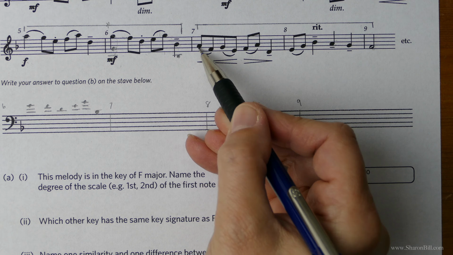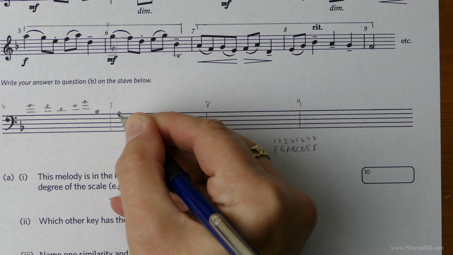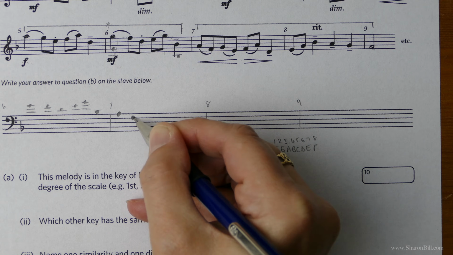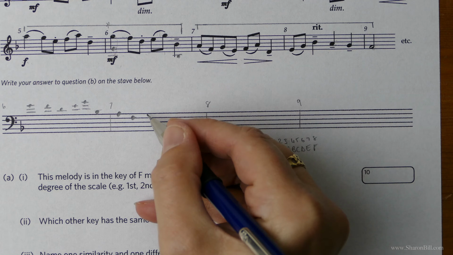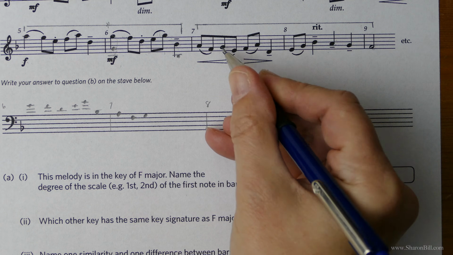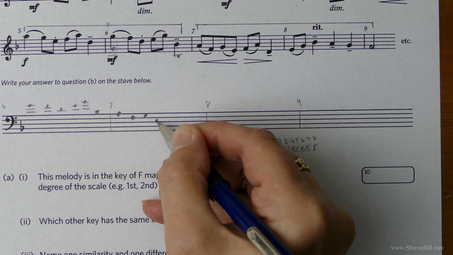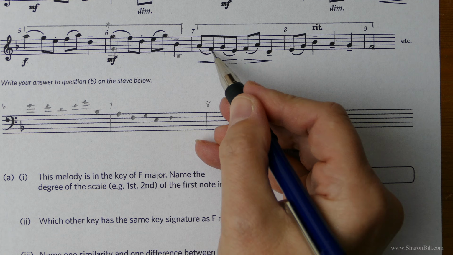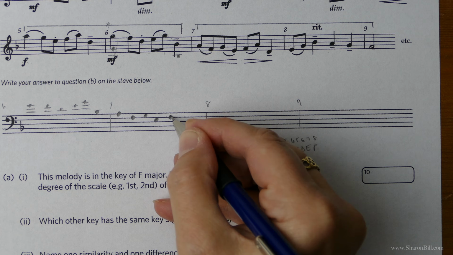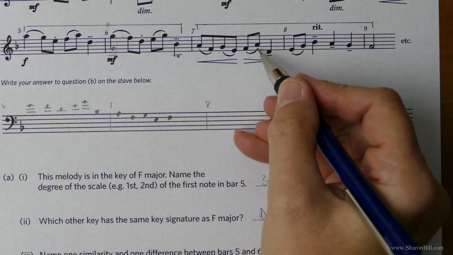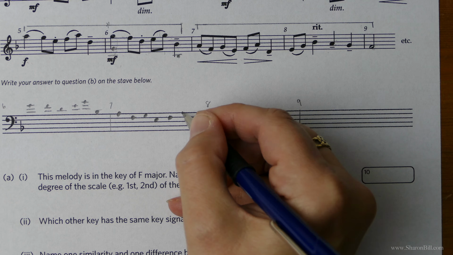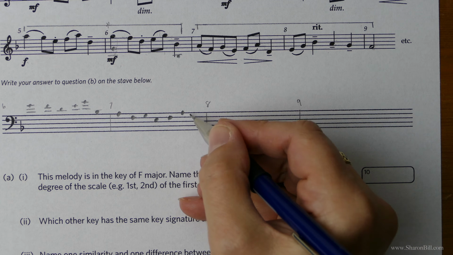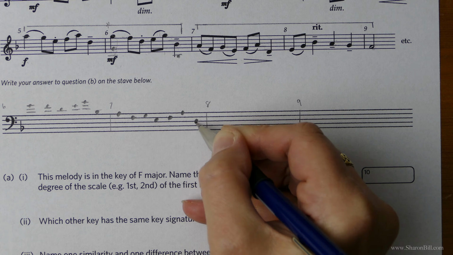Let's move on. So bar 7, we just go down a step, down a third, up a step, down a third, 1, 2, 3, up a step, which should take us to this note, which it does, so that's correct. Up a third, and now down 1, 2, 3, 4, 5, 1, 3, 5.